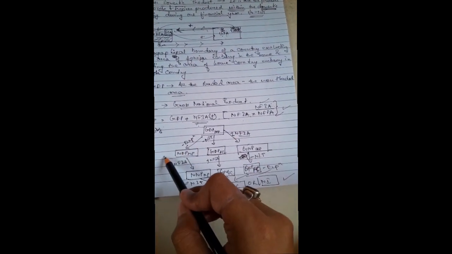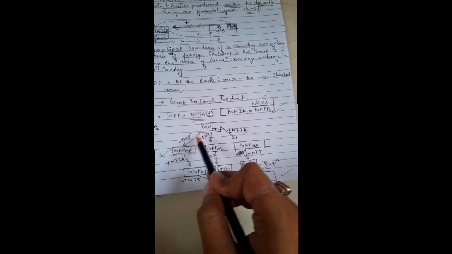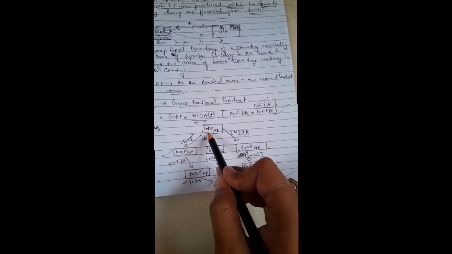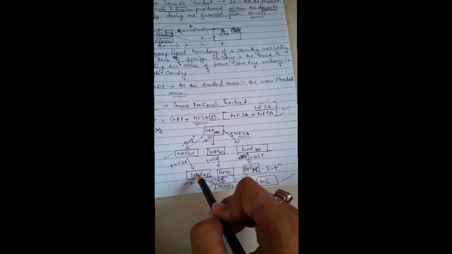Now with this diamond structure, anywhere you land, if you want to go from here to here, you just subtract it. From here to here, you follow the instruction. Okay, just do the reverse and follow the instruction, everything will be fine. So this was the concept of the national income.